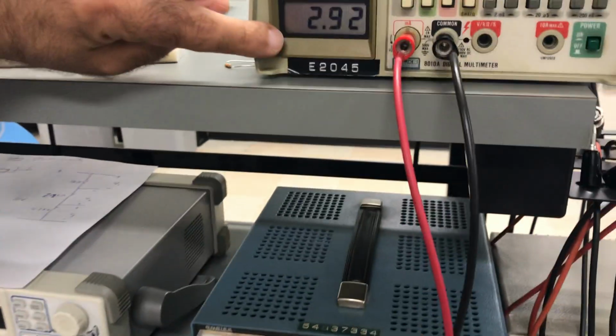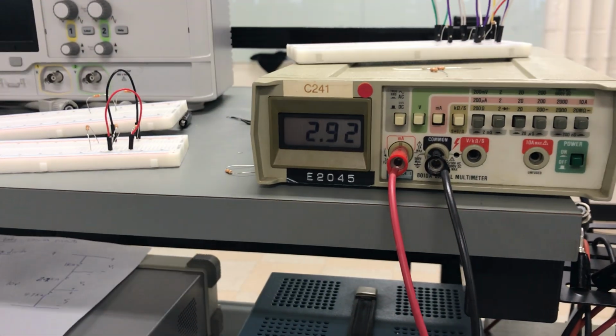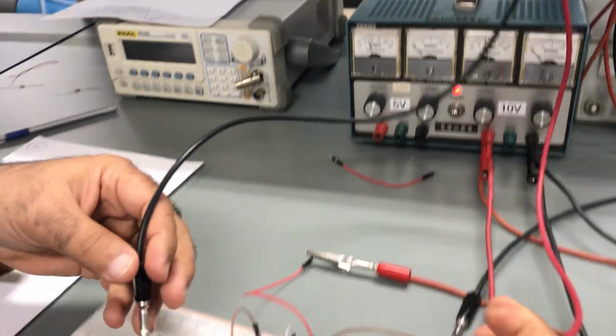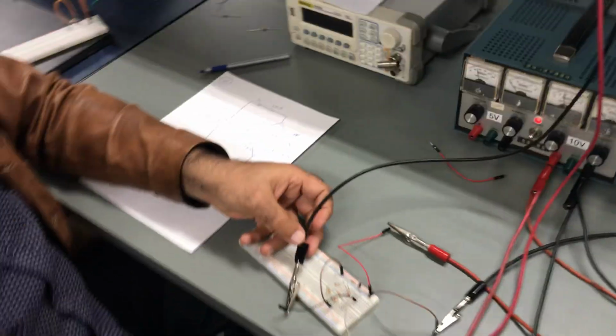2.92 milliampere. This is the end of today's lab, and I'll see you next week for one more lab.